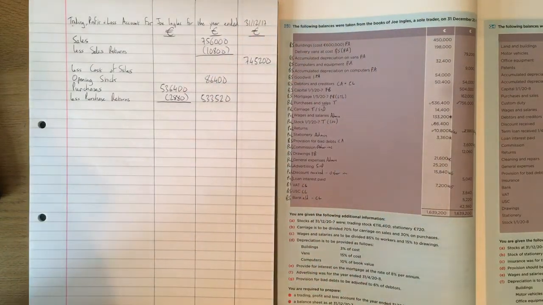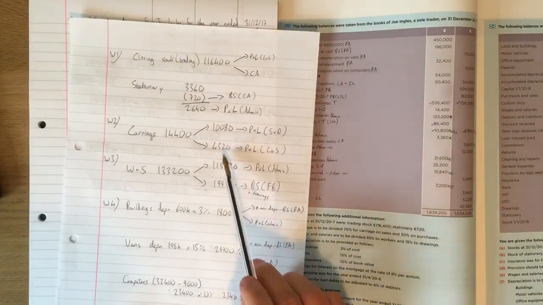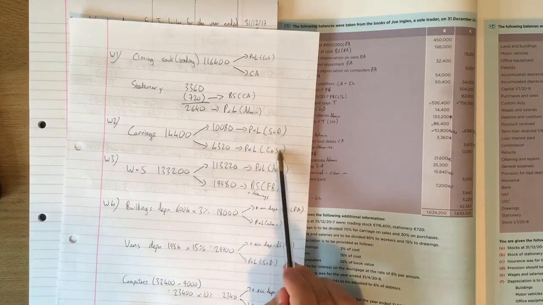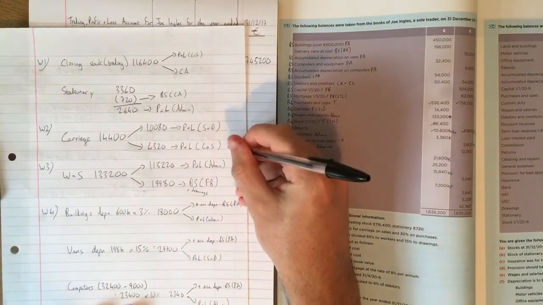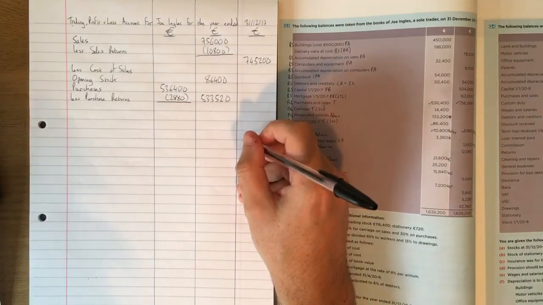Now, do we have anything else to add here? Common ones would be customs duties or carriage. And I have carriage in, I had carriage in the question. And I said 4,320 profit and loss cost of sales. That's my carriage in. So 4,320 is going to be added on.